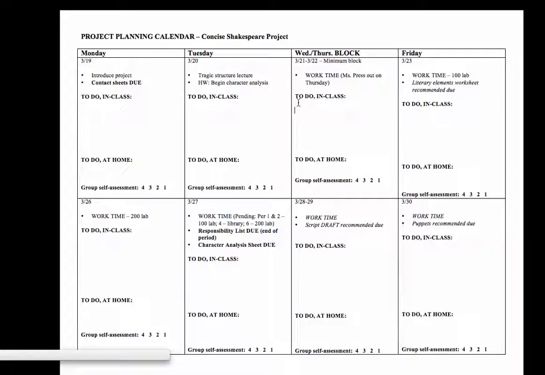Today is your first day of work time, and as you plan what you're going to do in class, I'd like you to write down a to-do list for your group for the in-class section. For example, you might want to make sure that all students know who they're doing for the character analysis. Maybe a to-do at home, if you haven't done it already, is to look at puppet links. So each day you're going to sit down before you start working and make your group a to-do list.